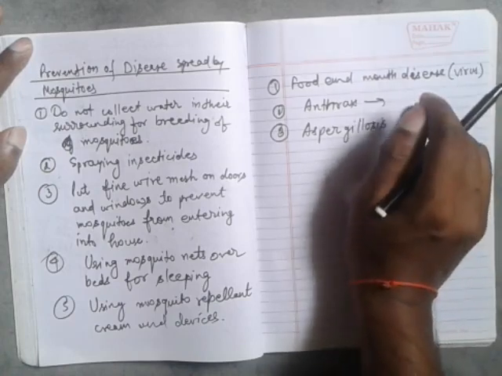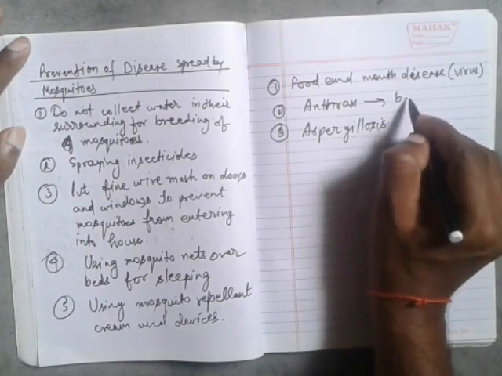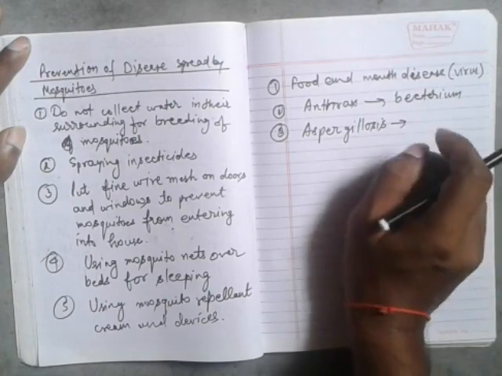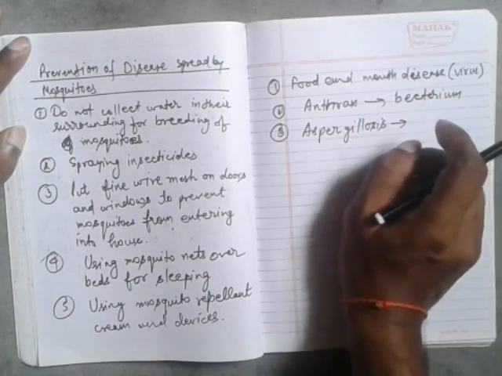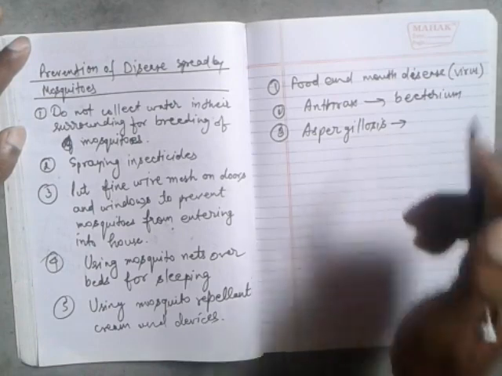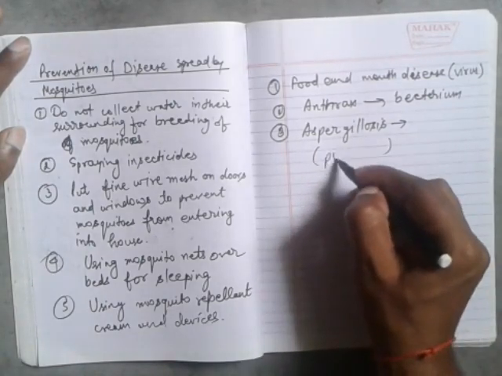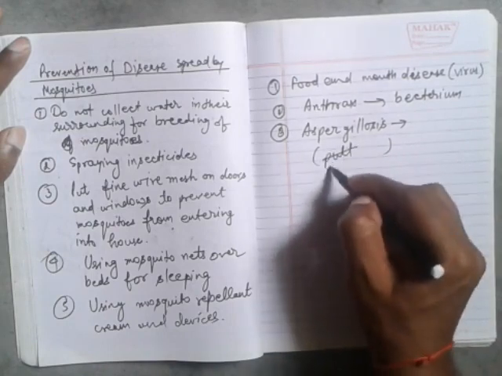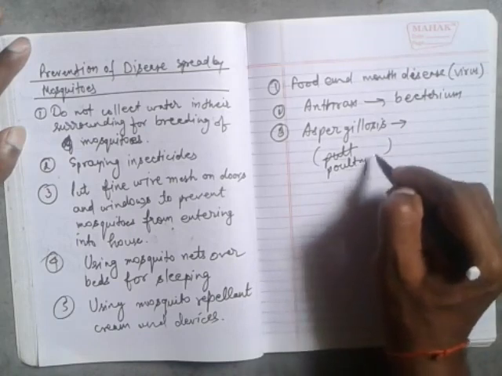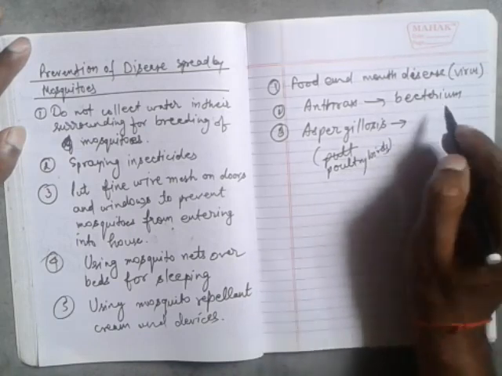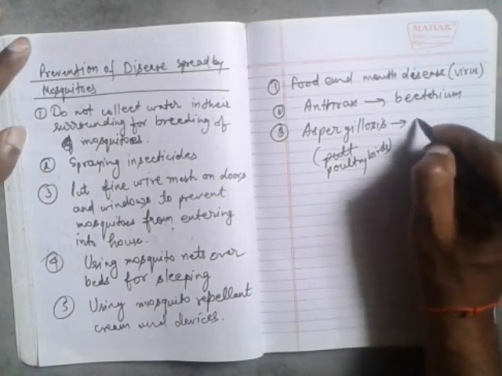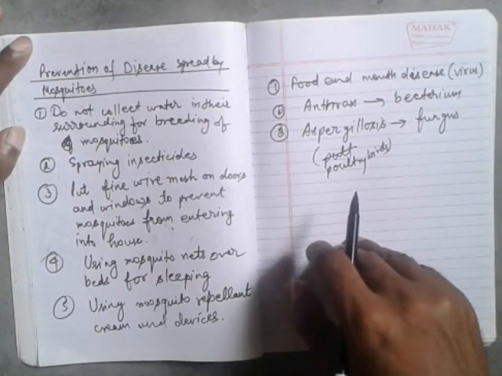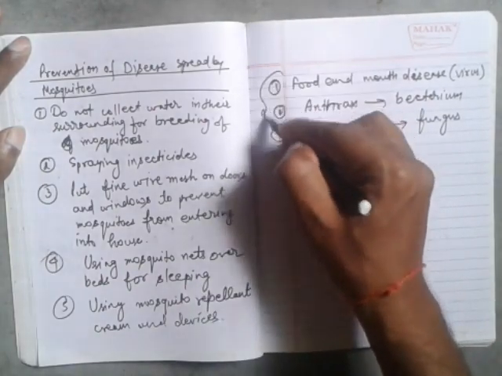Anthrax is caused by a bacterium, and aspergillosis is mostly caused in poultry birds, and it is caused by a fungus.